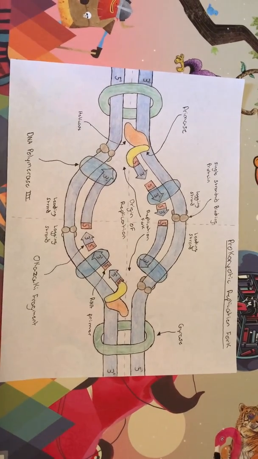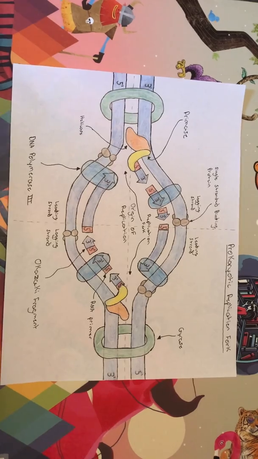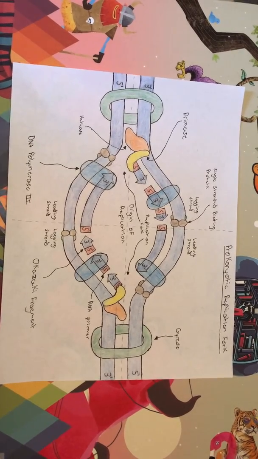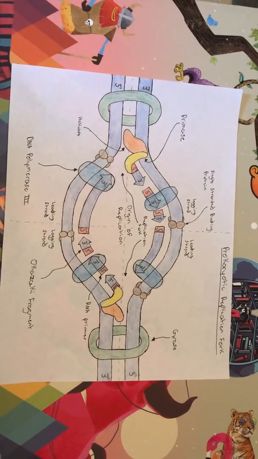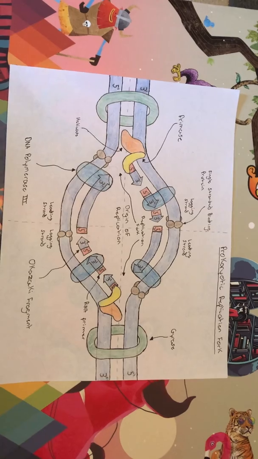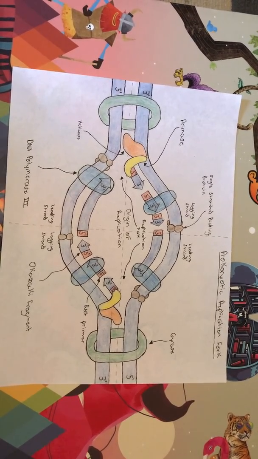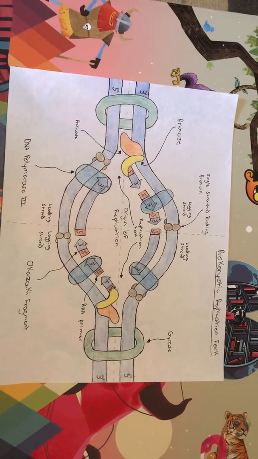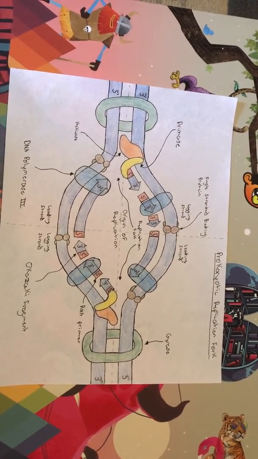Hello, in this video I will cover the prokaryotic replication fork and its role in DNA replication. For the most part, DNA is double-stranded and antiparallel. This means that one strand of DNA runs in a 5' to 3' direction and its complementary strand runs in a 3' to 5' direction. The polarity of a DNA molecule, or the 3' and 5' ends of a DNA strand, are important as nucleotides can only be added to the 3' end of a DNA strand.